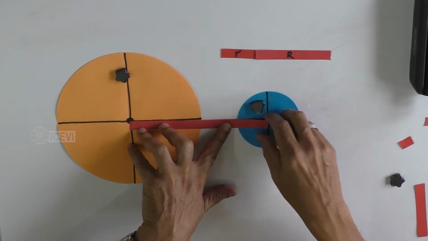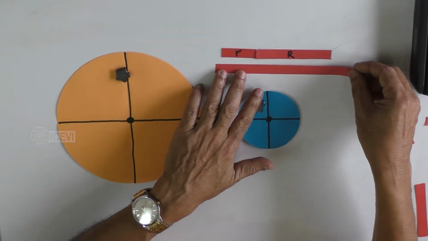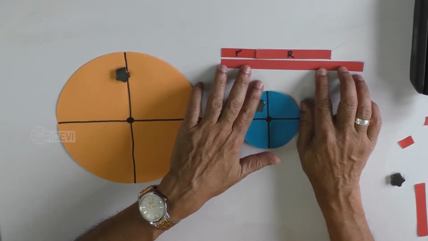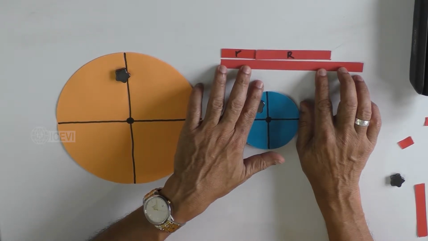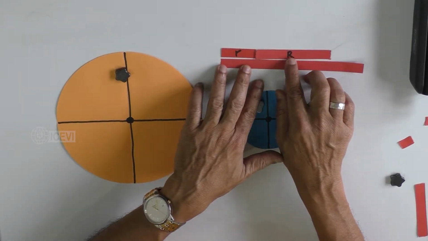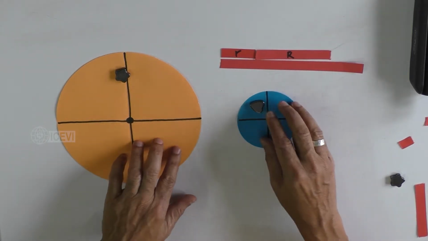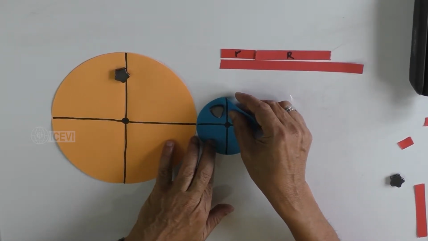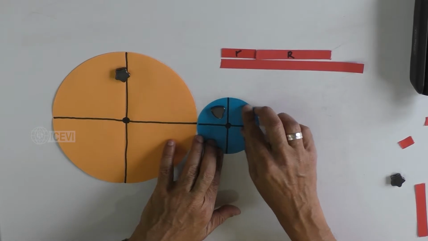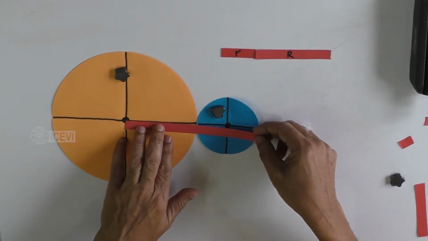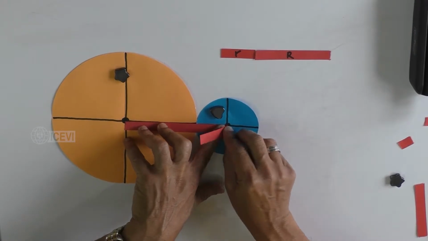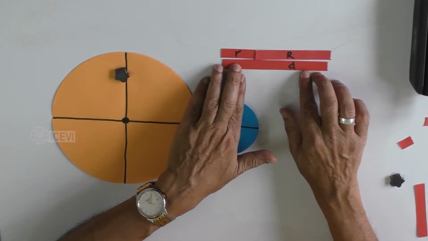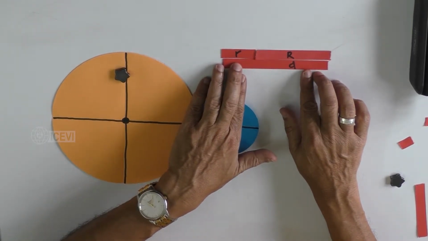Now this big strip is the distance between the centers of the two circles. You can notice that this is bigger than the radius of the big circle and the small circle put together. What will happen when the circles are touching? When the circles are touching, the distance between the centers is nothing but the sum of the radii of the small circle and the big circle.